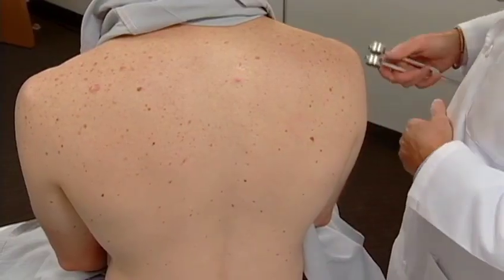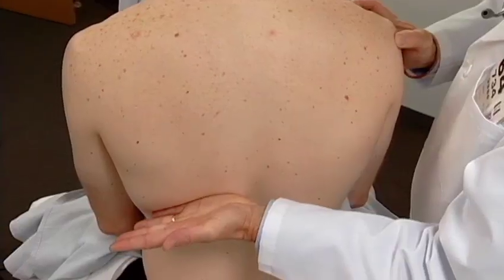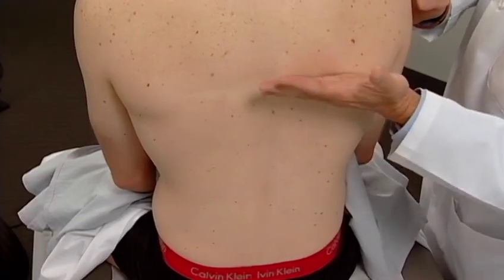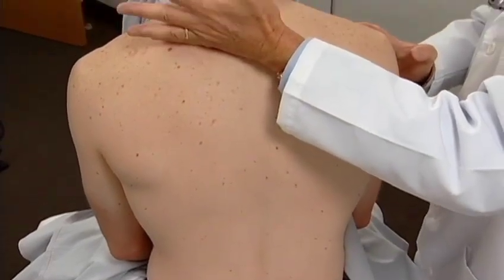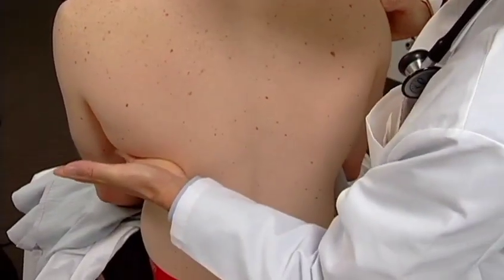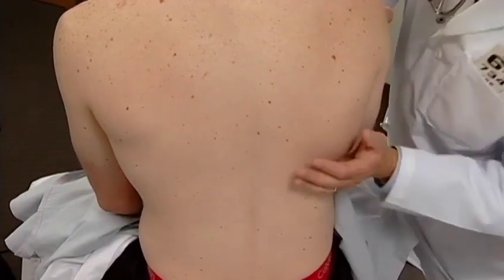So let's demonstrate checking for vocal fremitus. I'm going to have him just repeat 99. 99. Good. Again. 99. And what I'm feeling along the side of my hand is the vibration being transmitted out to the chest wall. Again, if there is air between the chest wall and the lung, I won't be able to feel that.